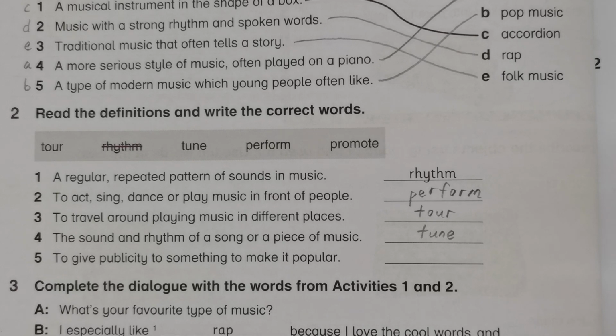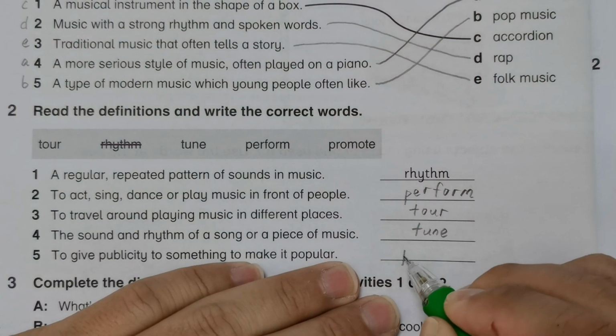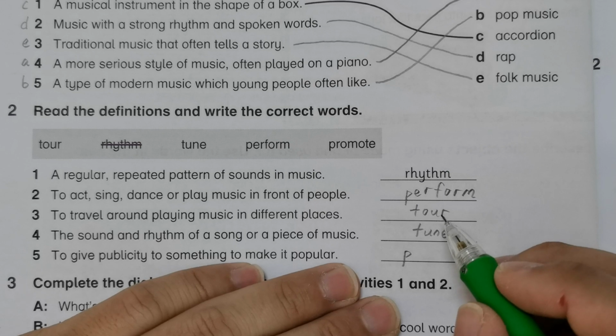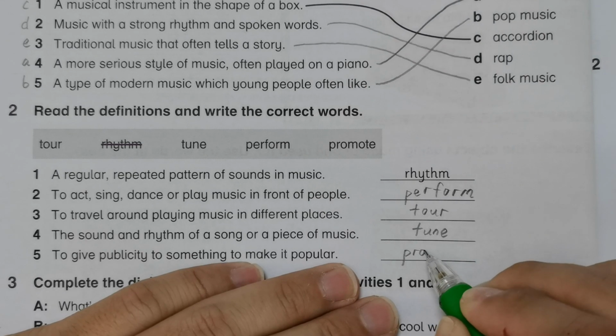And number 5, to give publicity to something to make it popular. So this is promote. Just like maybe you use Facebook as a social media to promote your song. This is just an example. So promote.